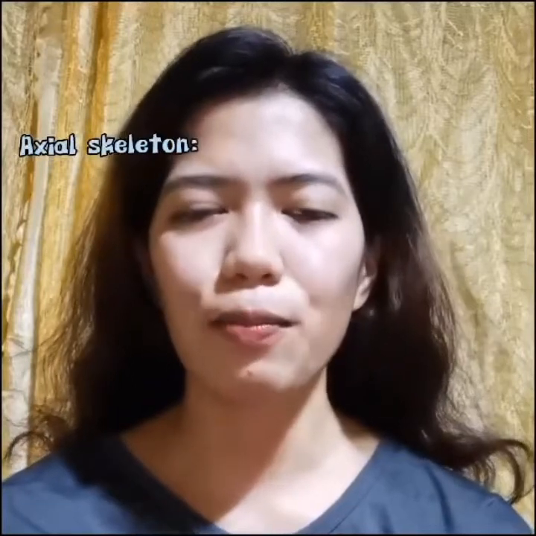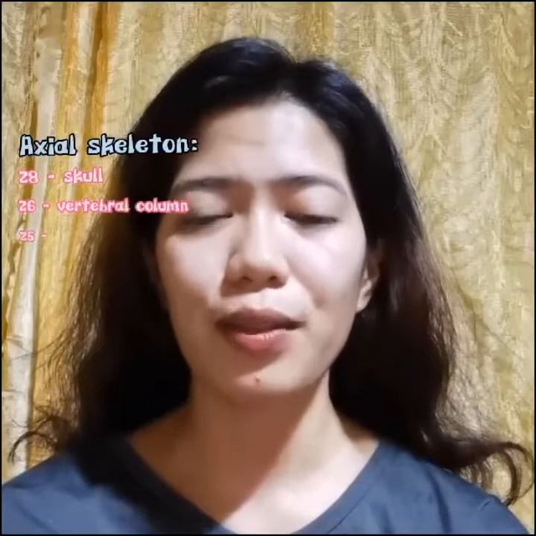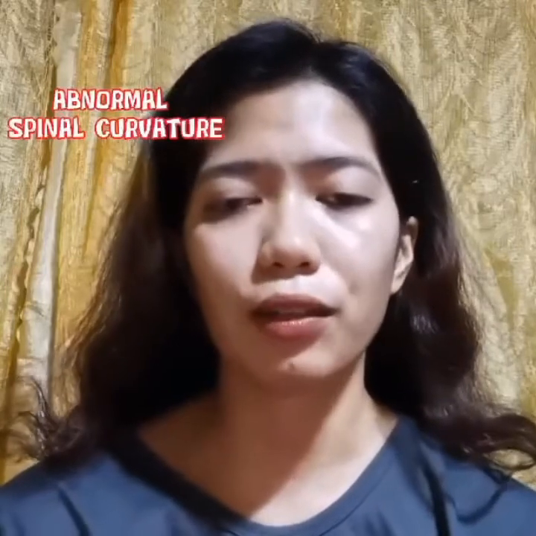So let me start with the axial skeleton, which is composed of 28 bones in the skull, 26 in the vertebral column, 25 in the thoracic cage, and 1 unattached bone. And also we have abnormal spinal curvature.